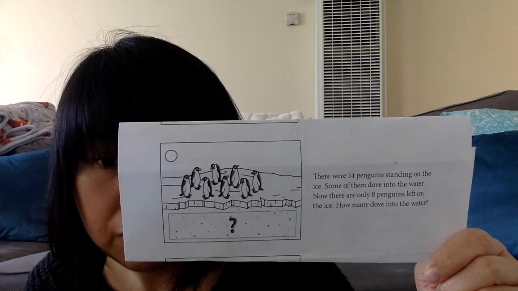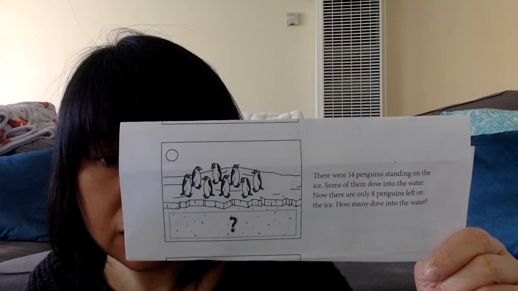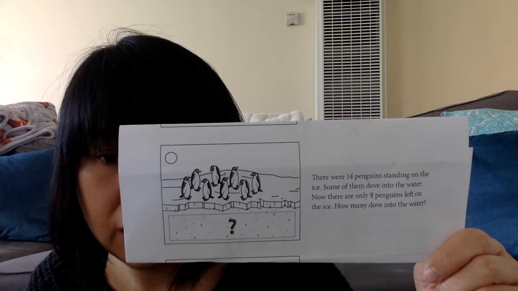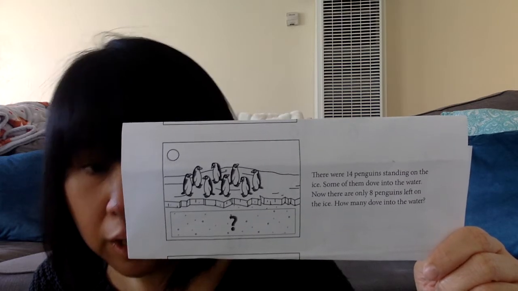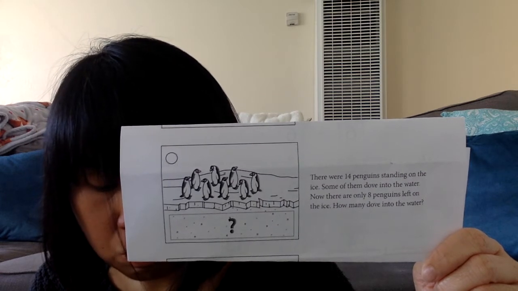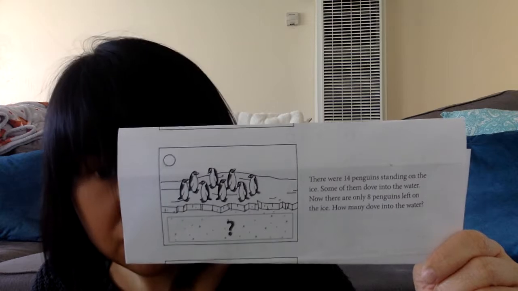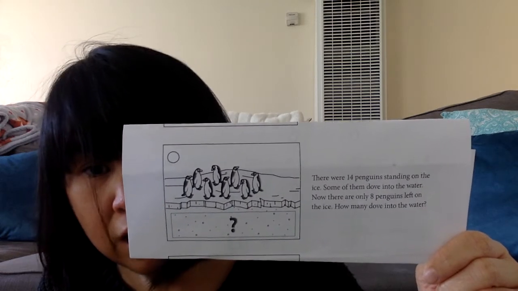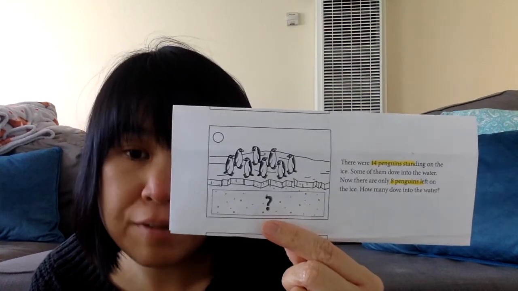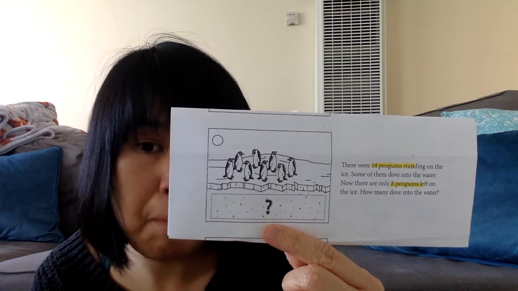Ready? There were 14 penguins standing on the ice. Some of them dove into the water. Now there are only 8 penguins left on the ice. How many dove into the water? So what numbers did you hear there? That is right. I heard 14 and I heard 8. So I'm going to go ahead and highlight those. Did we hear anything else special? Any of our special words like left, how many, or some?